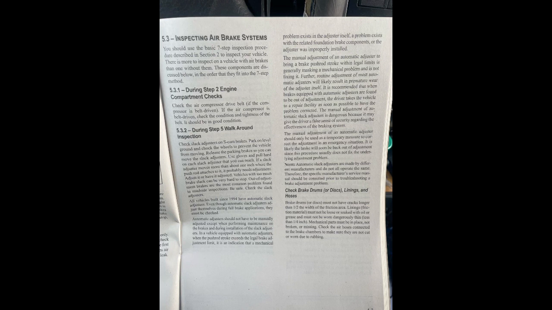Note: automatic slack adjusters are made by different manufacturers and do not all operate the same. Therefore, the specific manufacturer's service manual should be consulted prior to troubleshooting a brake adjustment problem.